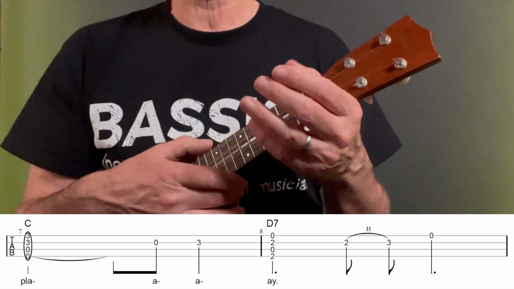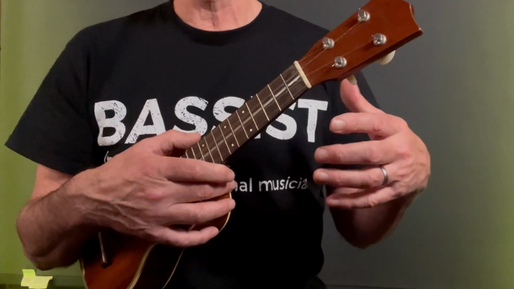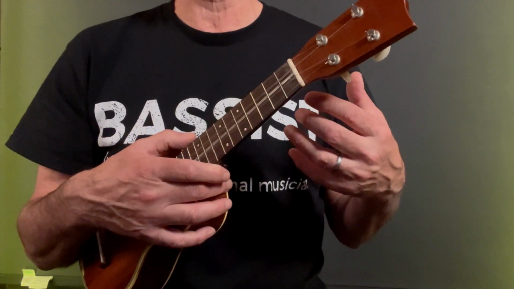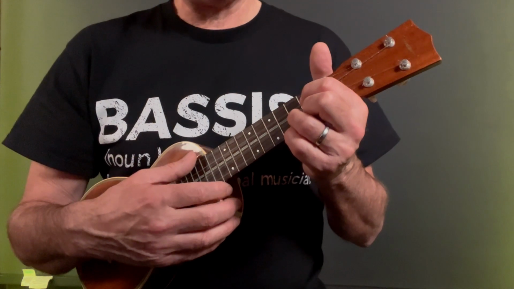The good news here is that bars 5 through to 8 are identical to the first 4 bars we've just looked at, so we have already covered half of the arrangement. So bars 1 to 8 would be 1, 2, 3, 4.